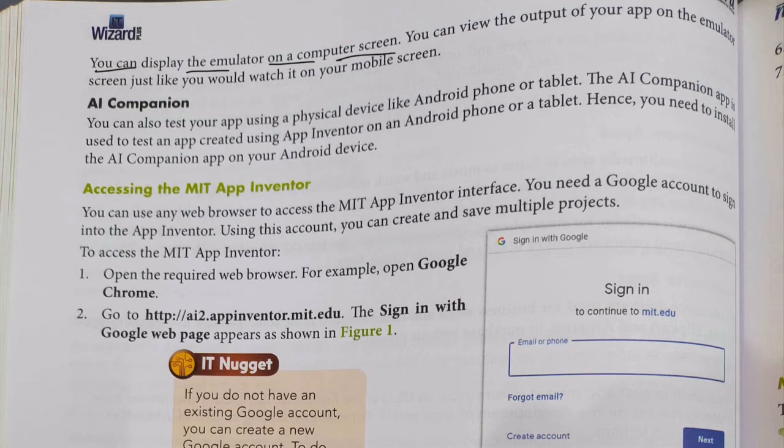Okay, emulator is like a virtual platform, a virtual mobile screen actually, which is displayed on your computer or on your laptop itself, so that while developing an Android application you can actually deploy it, or you can actually see what it is looking like. You can view the output of your app on the emulator screen, as I discussed earlier, just like you would watch it on your mobile screen.